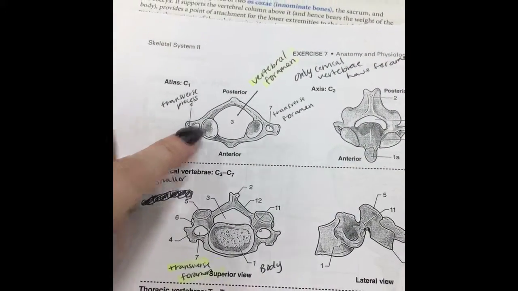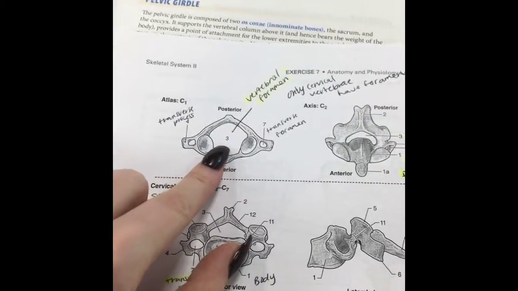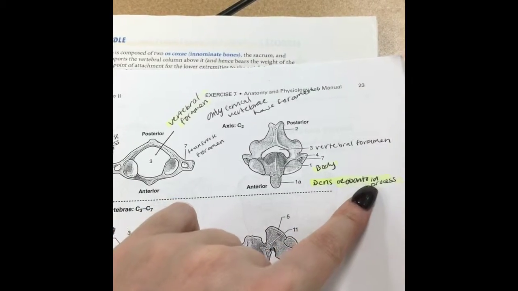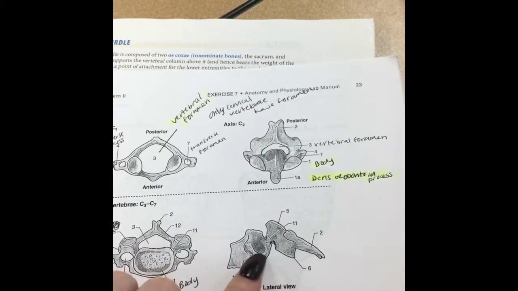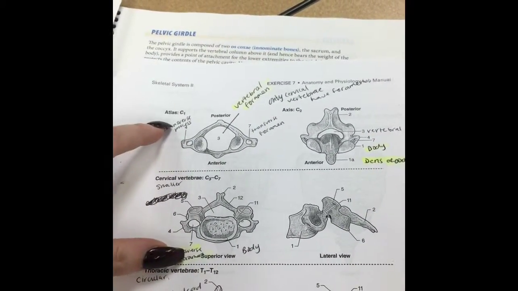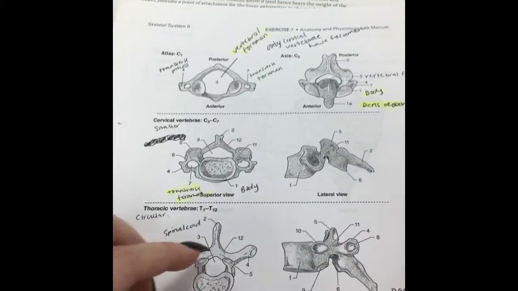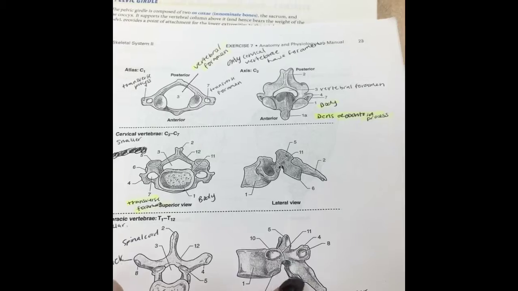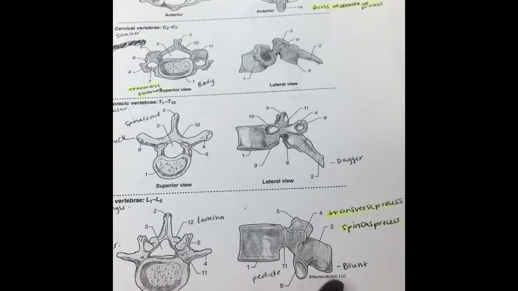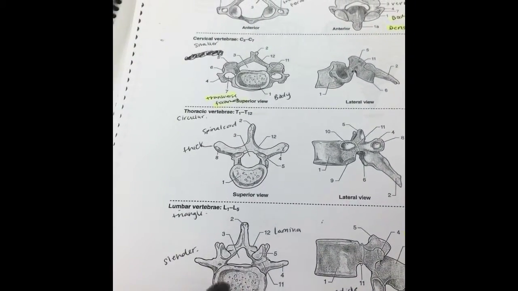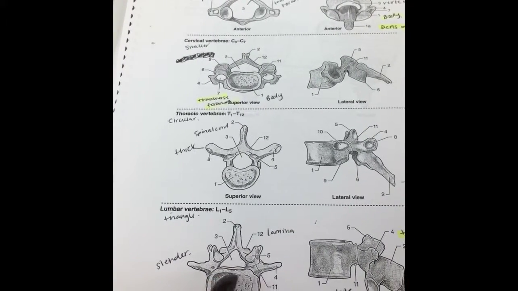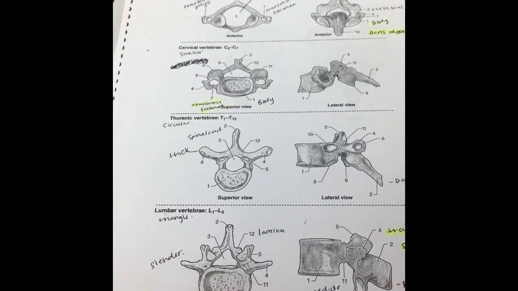Transverse process, transverse foramen, vertebral foramen. Notice the dens or odontoid process, the body, transverse foramen. These are on the cervical, top 7. Thoracic has a more circular shape towards the middle and more dagger-like spinous process. Spinous process in the lumbar is more blunt. However, the body is more round, and the vertebral foramen is more triangular. We also have the lamina and the pedicle.